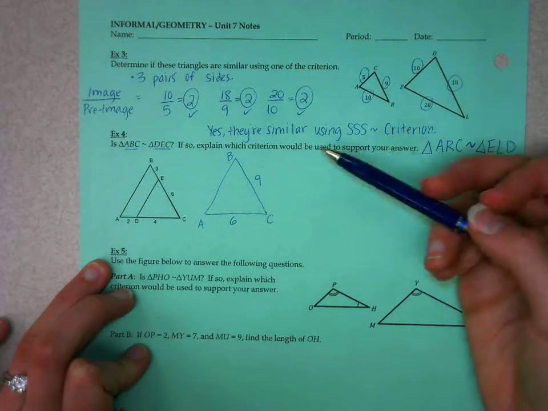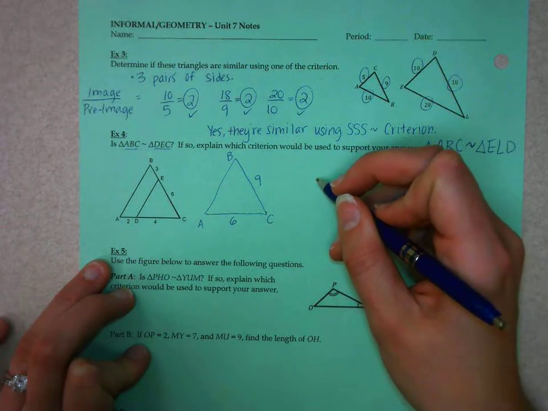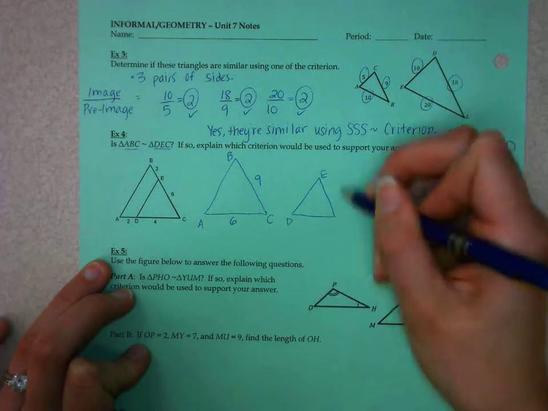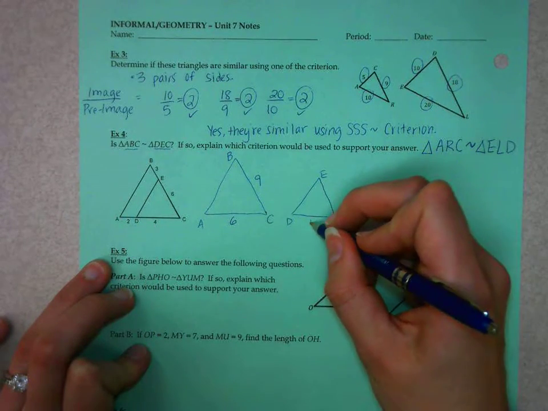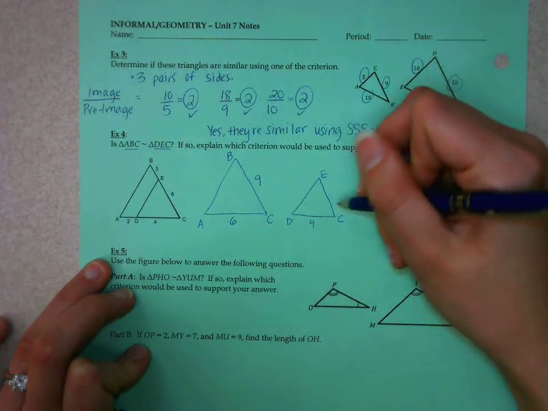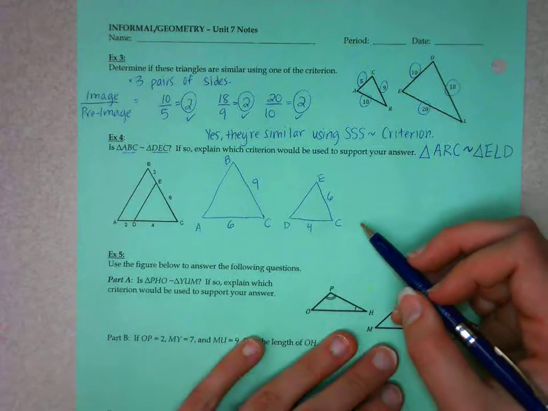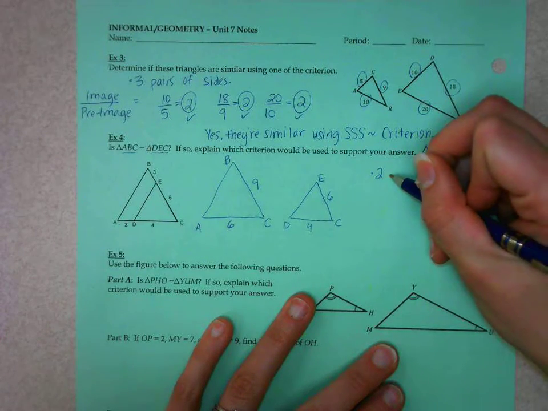So now let's look at triangle DEC. So this one's a little bit easier to label. DC is just 4, EC is just 6, and again, we don't know anything about DE. So you'll notice that you're given 2 pairs of sides for these 2 triangles.